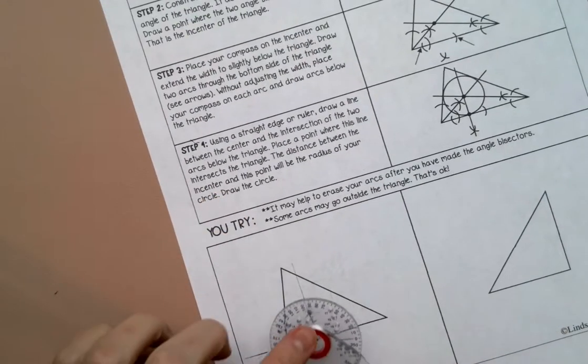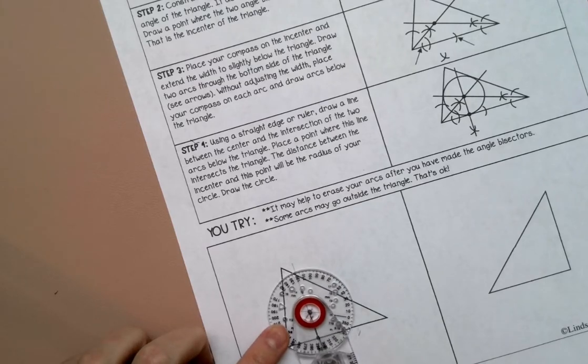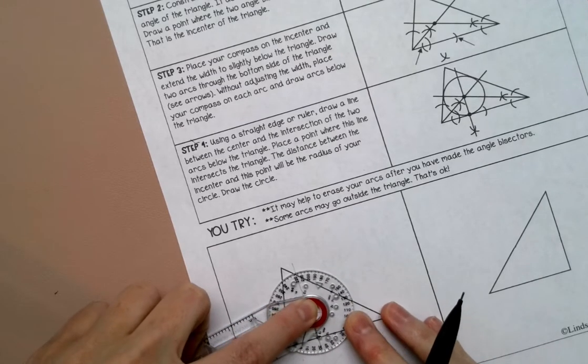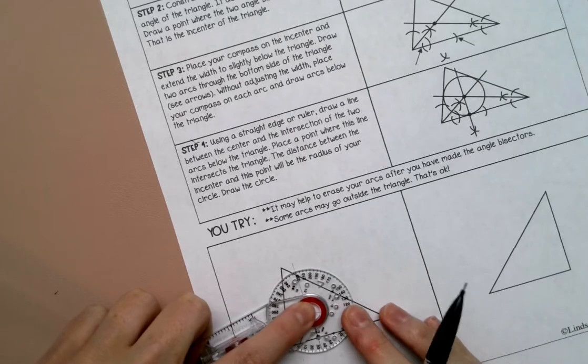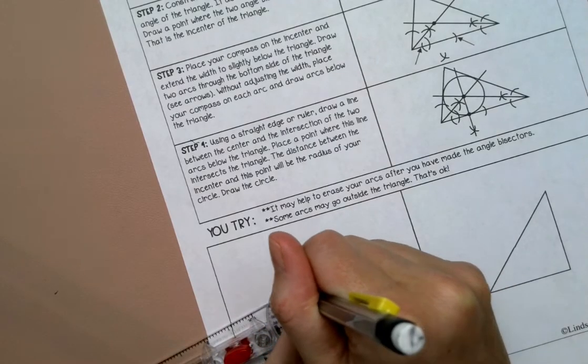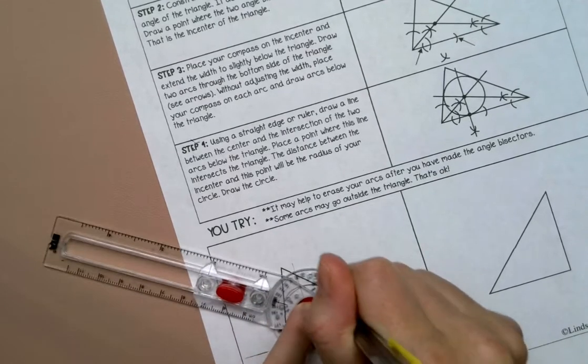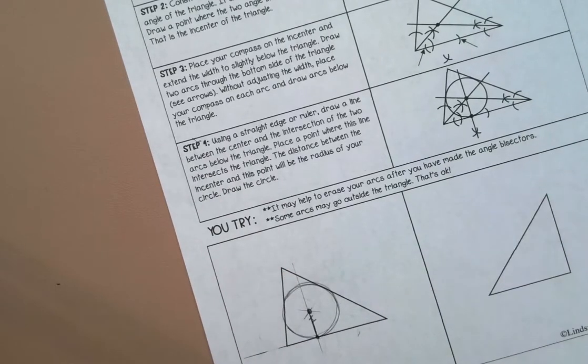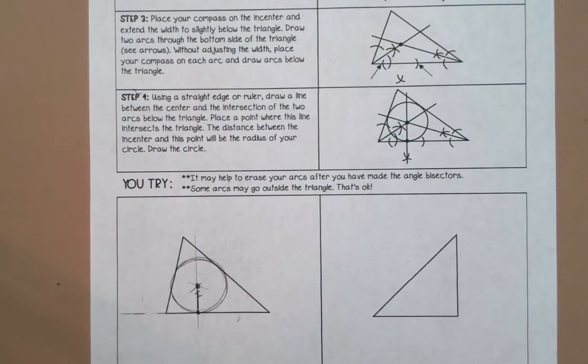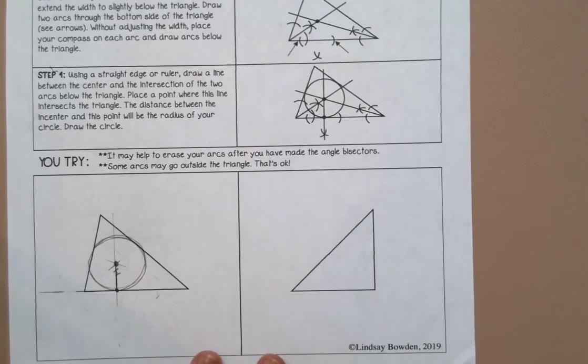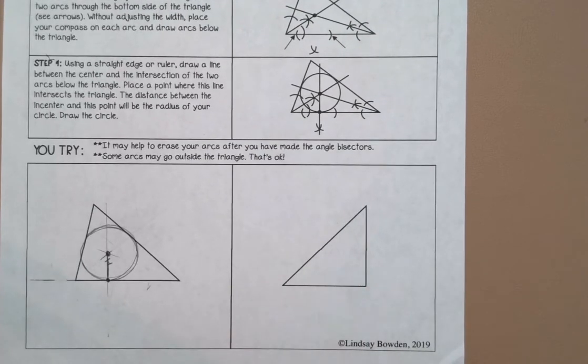Now with my compass, I'm going to have to use one of these little points. Let's see. That one looks about right, so I'm going to draw a circle here. And as you can see, it touches on all sides. Alright, if you want to stop the video now and try this one, you can.